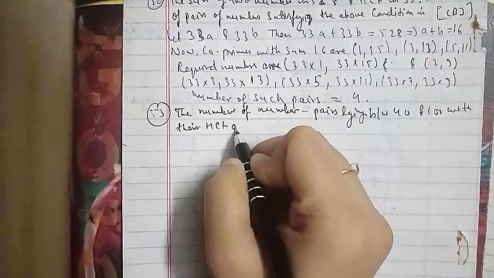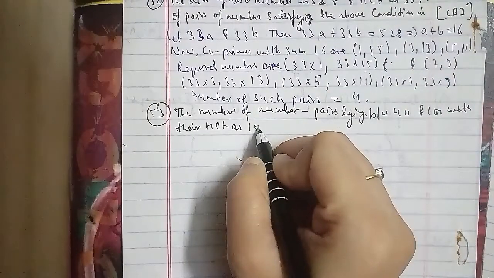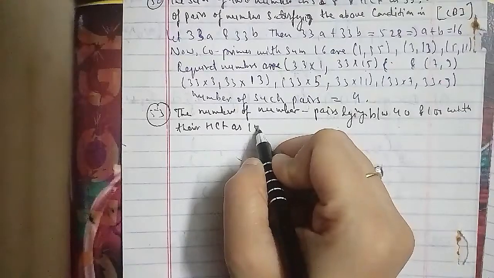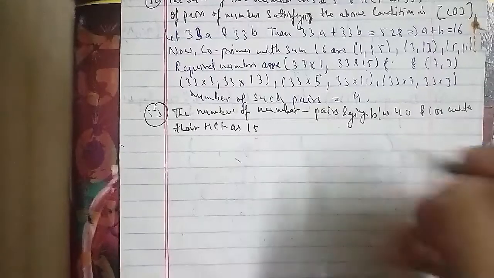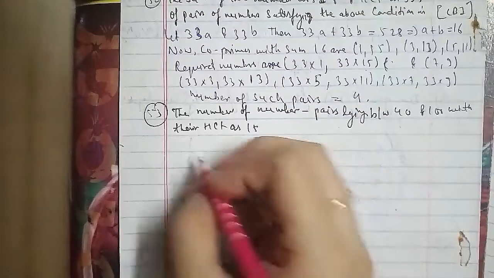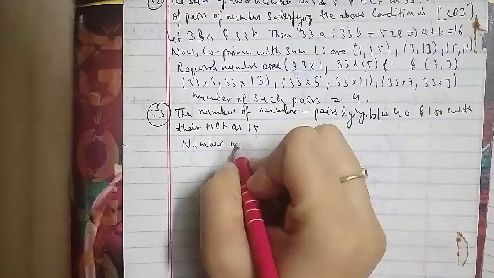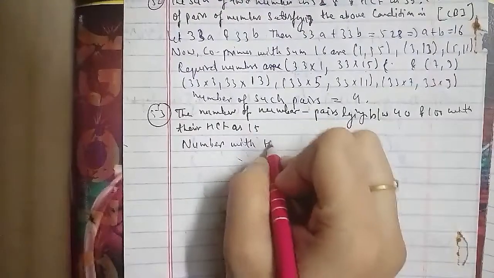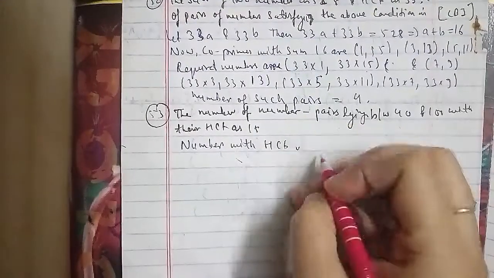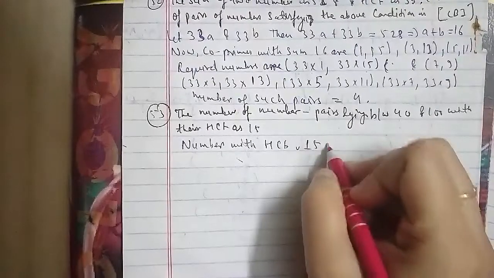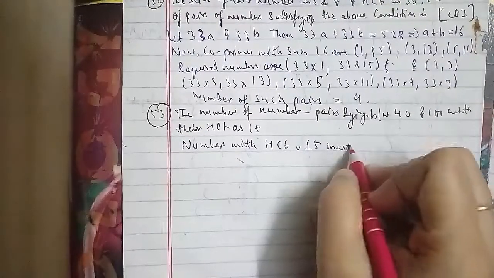Options are 3, 4, 5 and 6. So we'll go ahead with the solution as well. Numbers with SCF 15 must contain 15 as a factor.